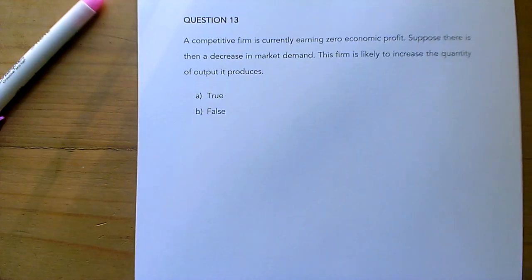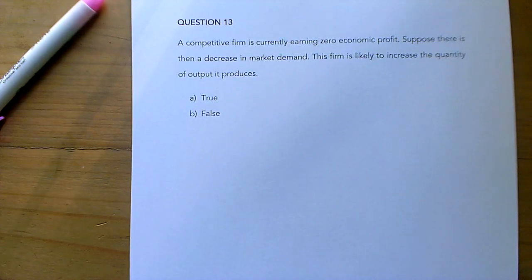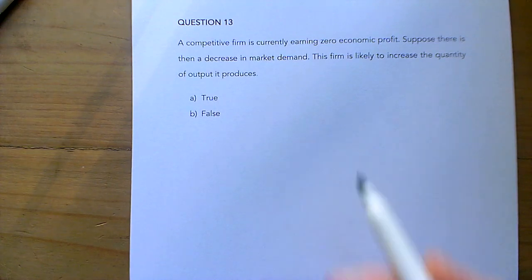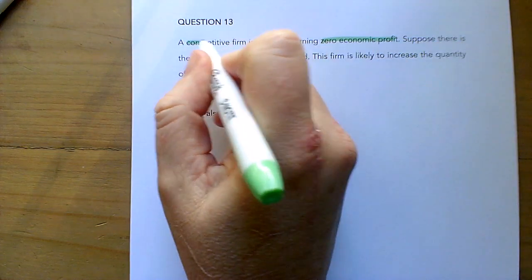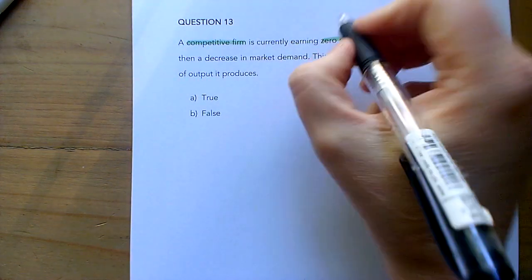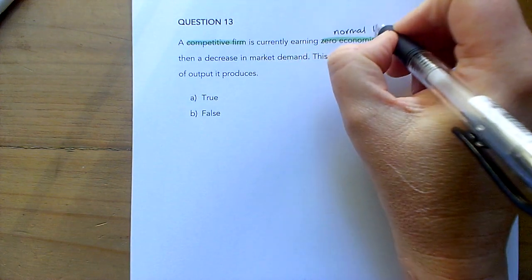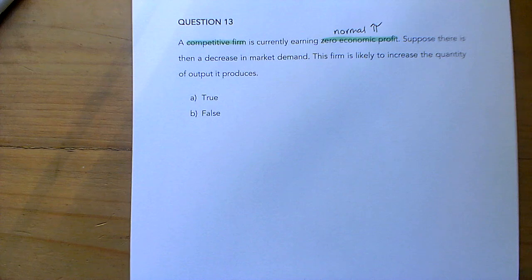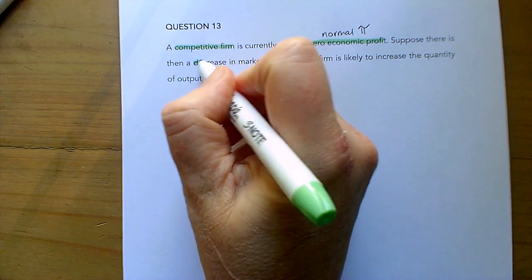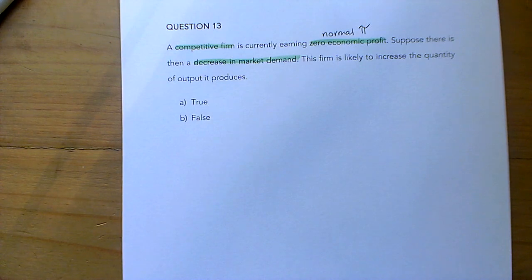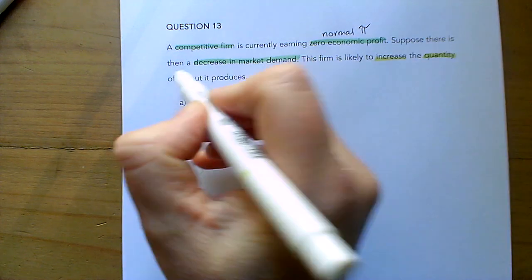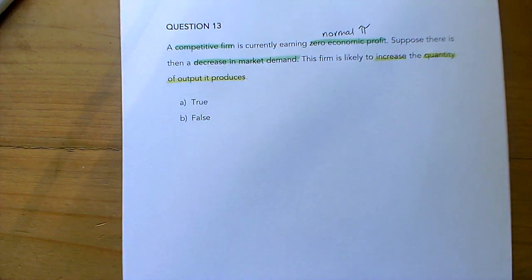We now move to question 13, which tells us that a competitive firm is currently earning zero economic profits. In other words, this competitive firm is making normal profits. Suppose there is then a decrease in market demand. This firm is then likely to increase the quantity of output it produces. True or false? So I'm going to represent the situation in two graphs because that's going to help you see where the answer comes from.